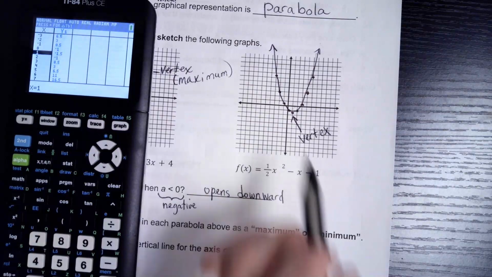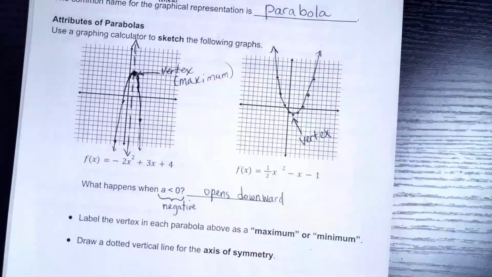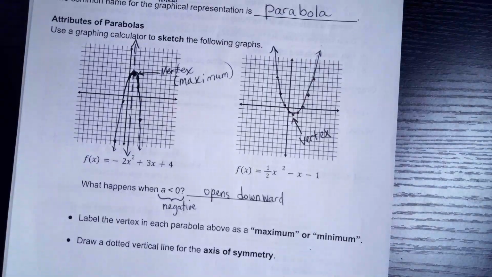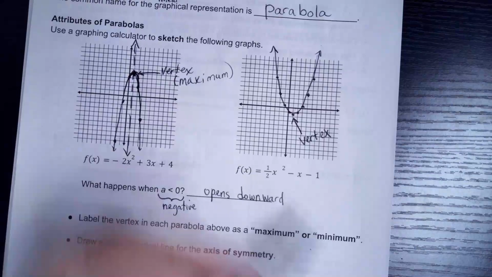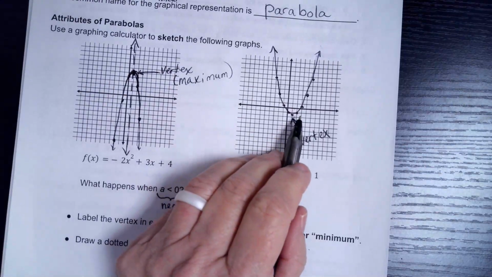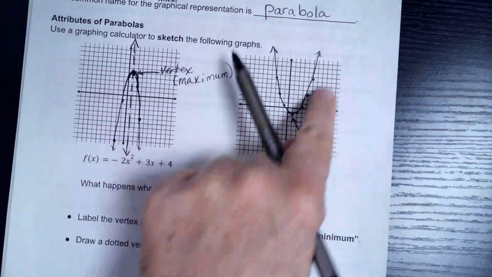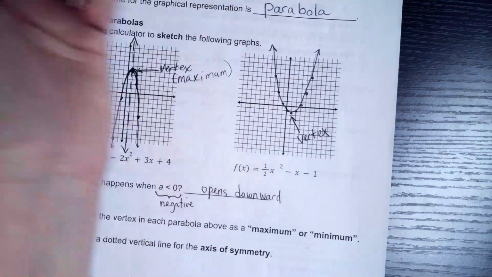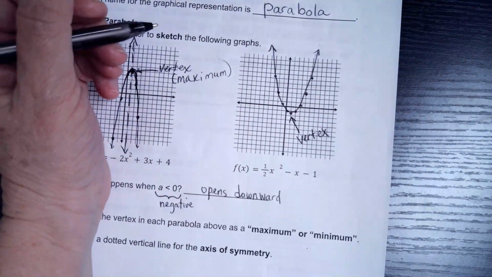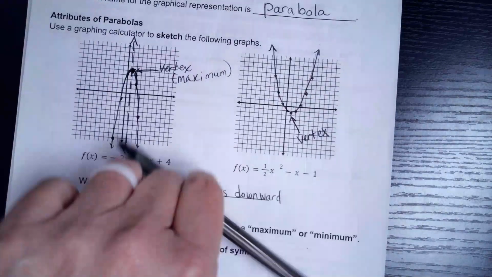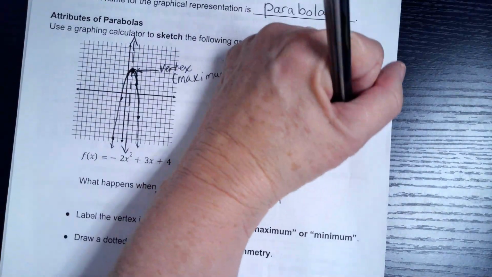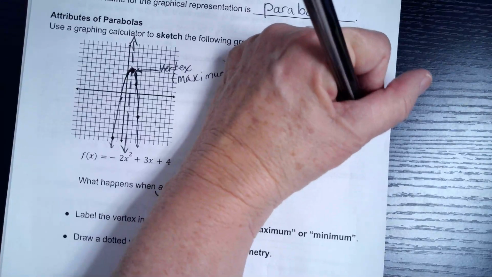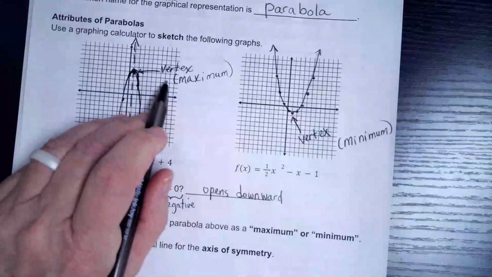All right? So that vertex, would we call it a maximum point or a minimum point? Tell me why. Not because it's pointing downward, because if I looked at this, I might say the graph is pointing upward. What does the word minimum mean? Lowest. It's the lowest y value in this graph. So this vertex is a minimum point. This vertex is a maximum.